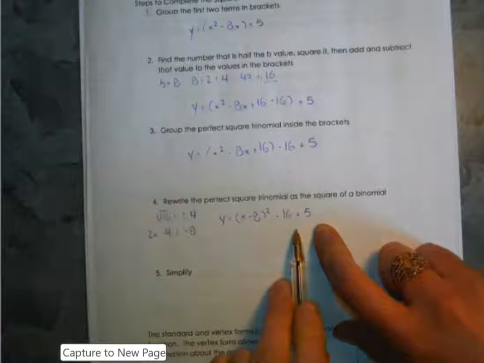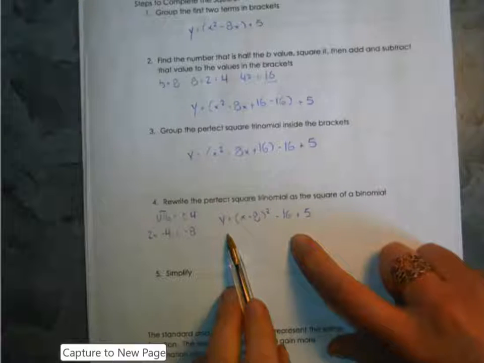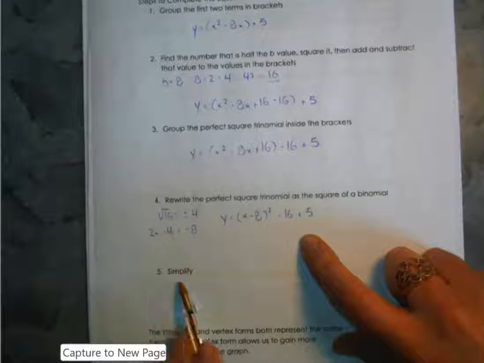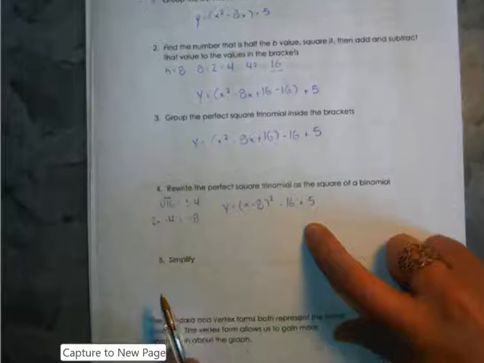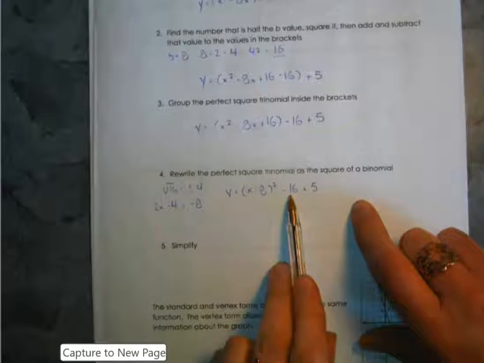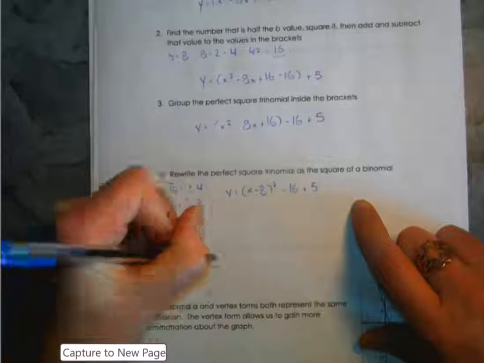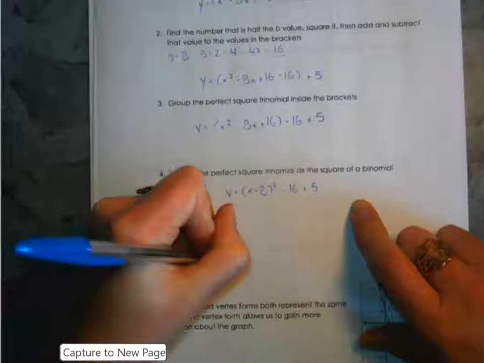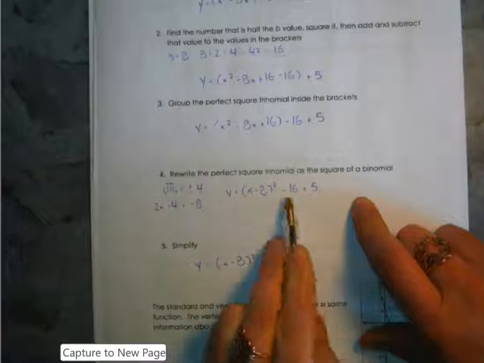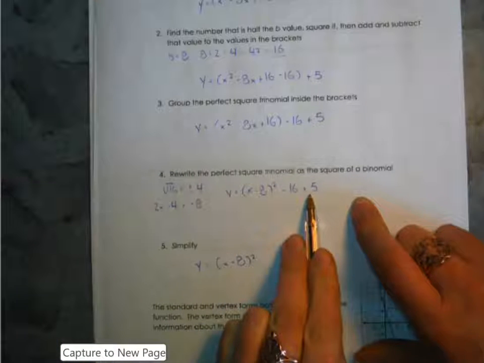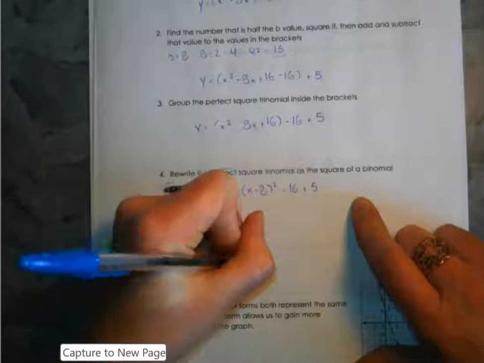Okay, so there's my values. And then the next thing I want to do, to finish off here, is to simplify my equation. So I don't want to have multiple numbers being added or subtracted. So I can say y is equal to x minus 8 squared. Negative 16 plus 5 gives me negative 11.